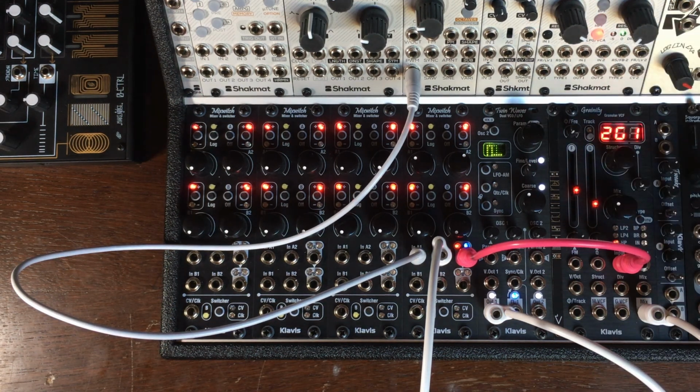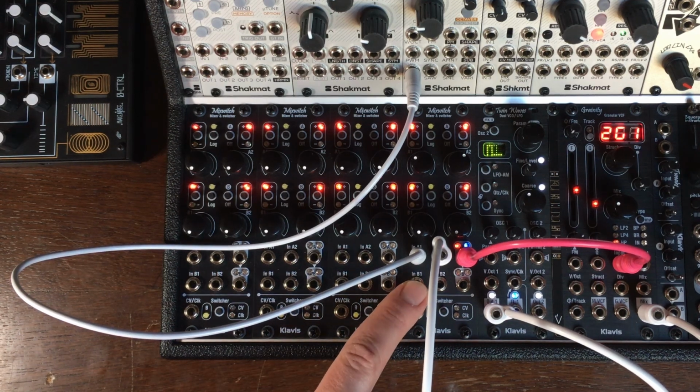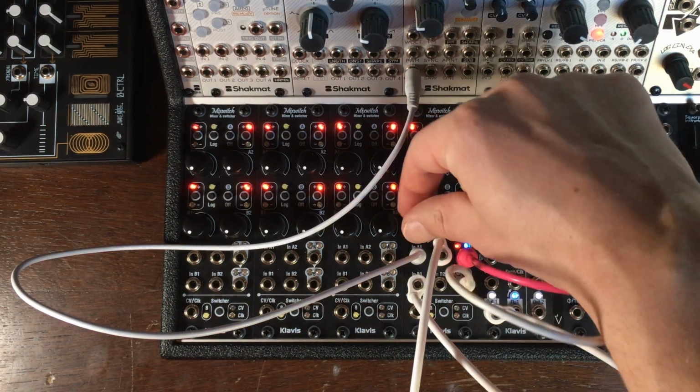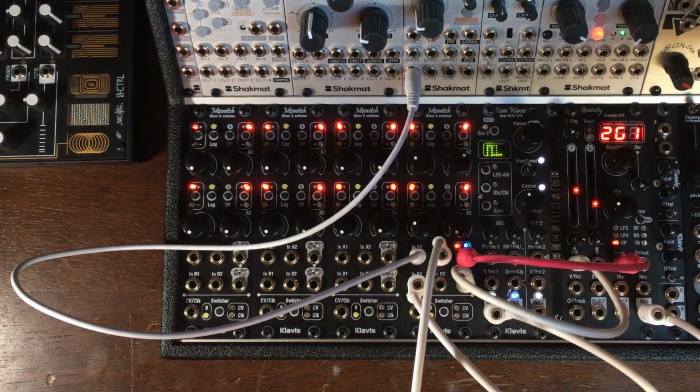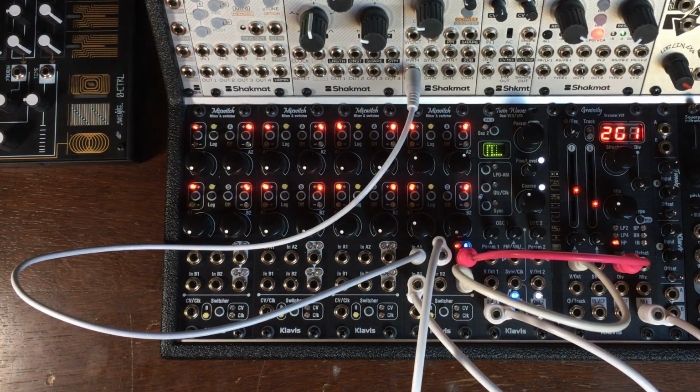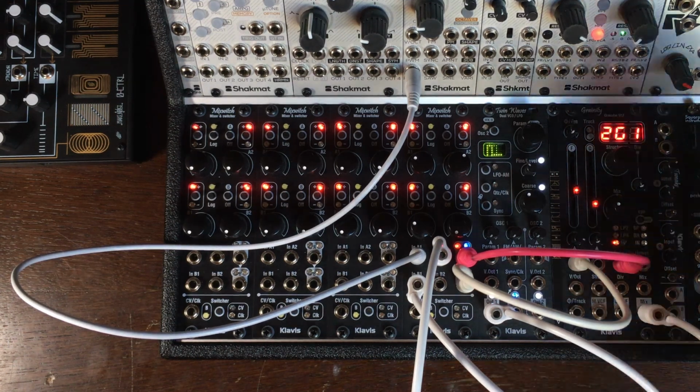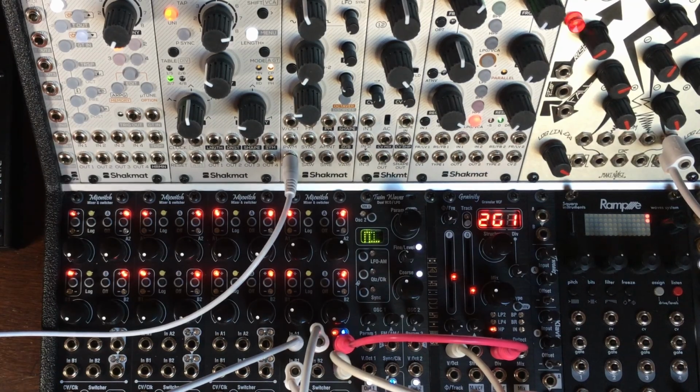Let's send a modulation source to channel B1 here. This is a slow cycling channel of math. I could make a second one sharper.